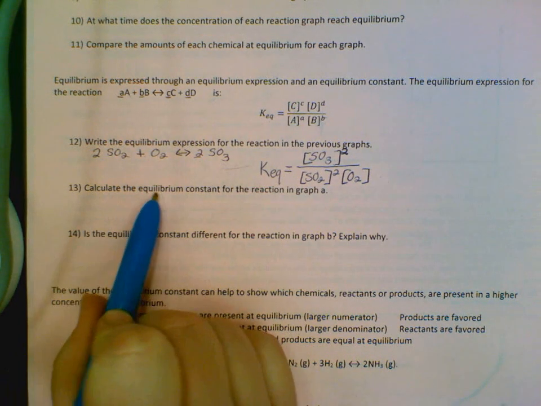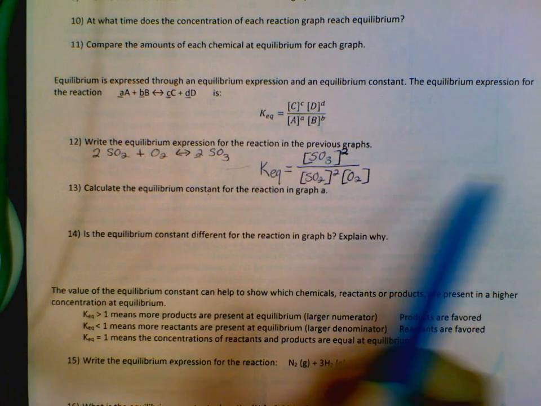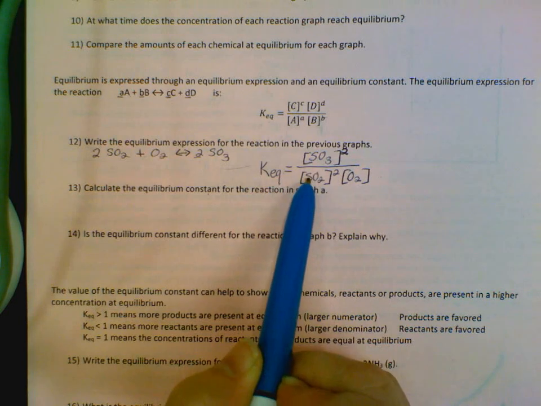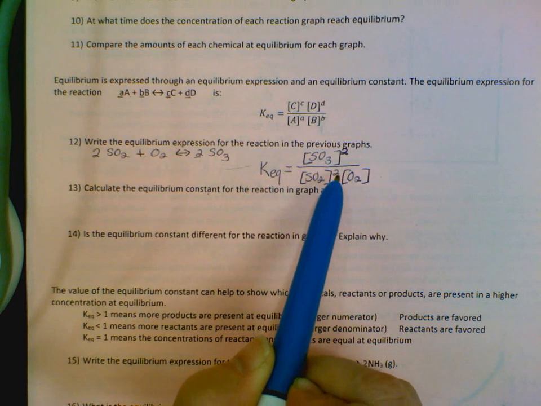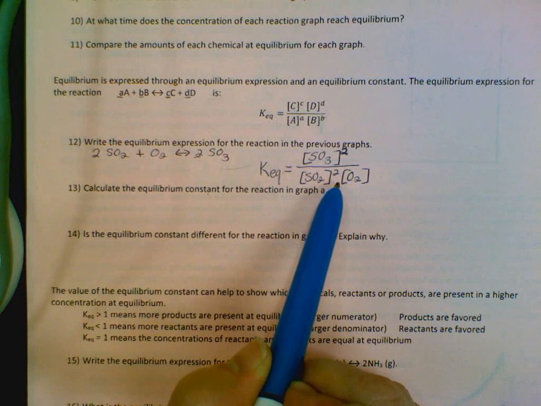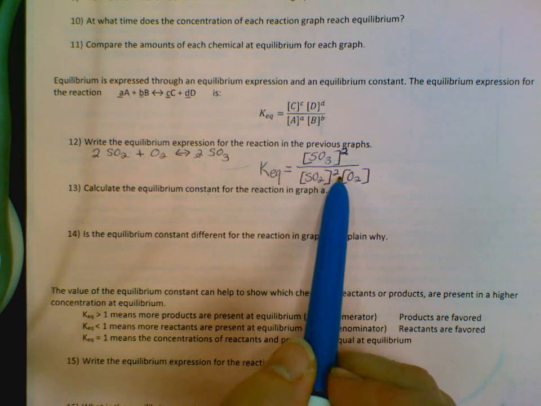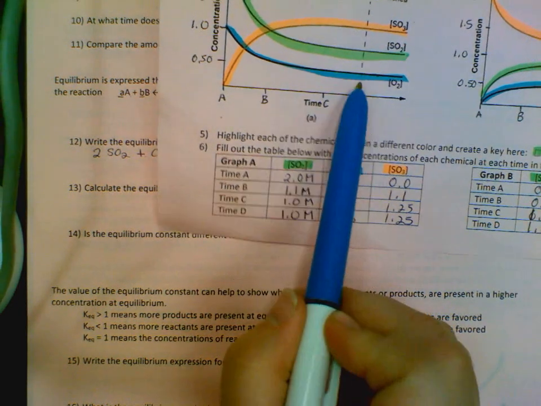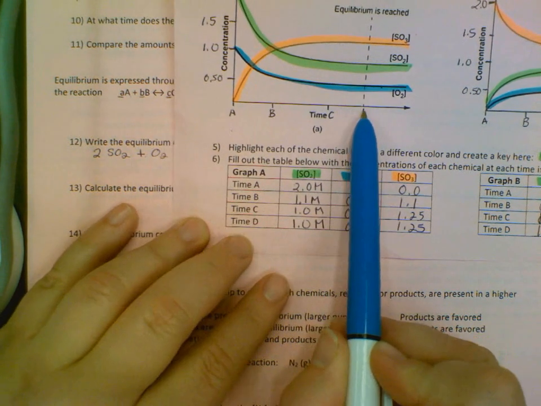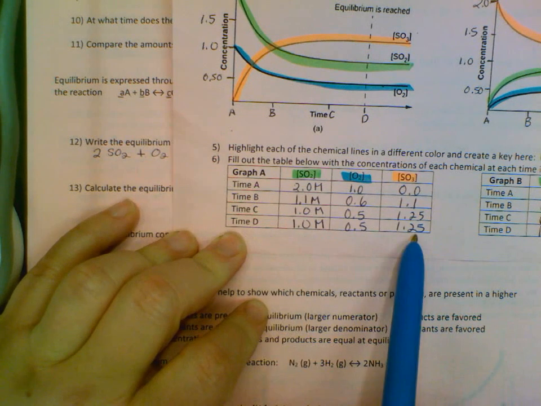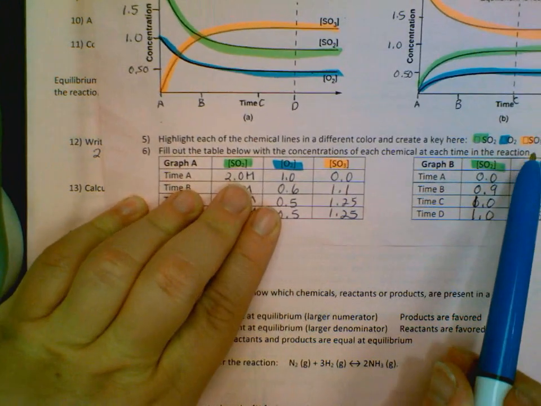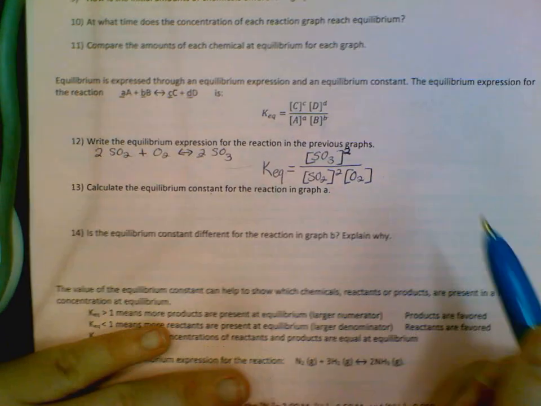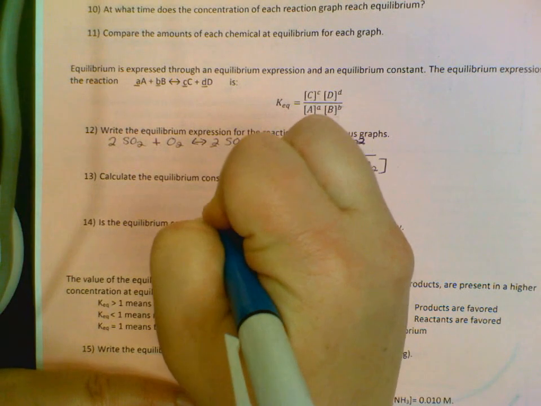Number 13 says to calculate the equilibrium constant for the reaction in graph A. So this constant is based off of the ratio of these chemicals to each other when the reaction is at equilibrium. So the only concentrations we could put in here from our table on the front would be the ones where it has reached equilibrium. So for graph A, it would be at time D, and for graph B, it would be at time C or D, okay, because they've reached equilibrium. So we're going to go ahead and calculate our equilibrium constant.